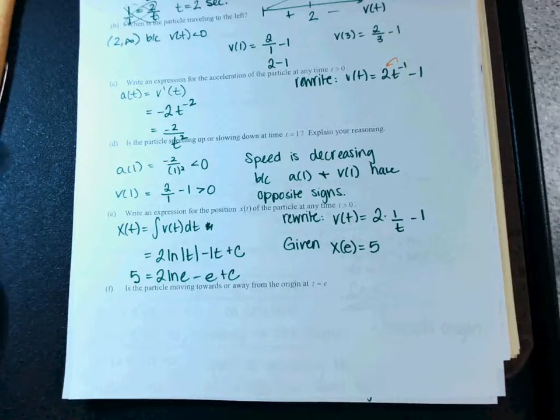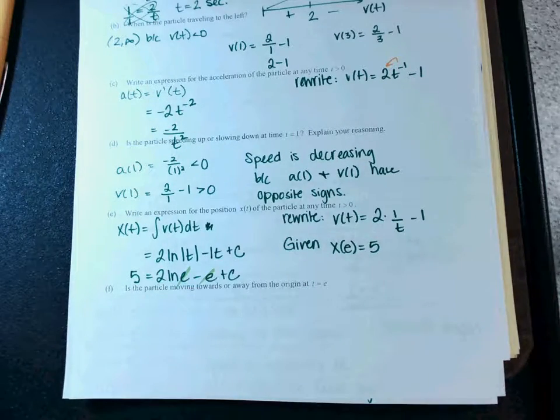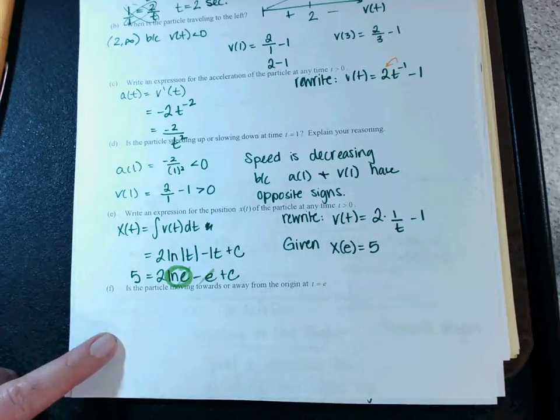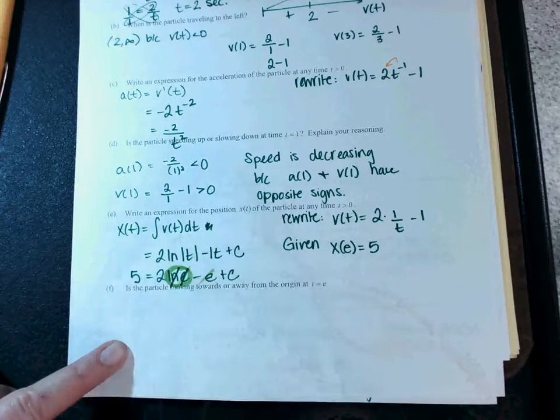Can I do this? No. Why can you not do that? Because e is in an ln. What happens to e and ln here? That's the same as what? ln of e is 1. Or you can think about they cancel out. That's fine. Okay, these guys cross out with each other.